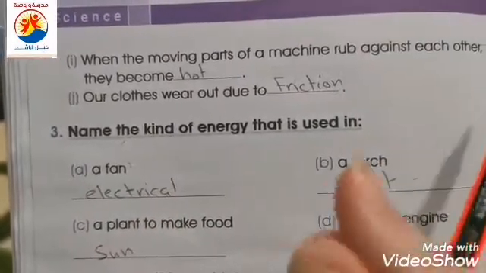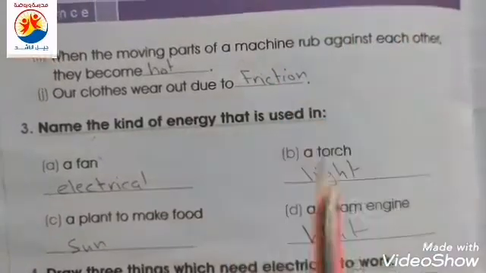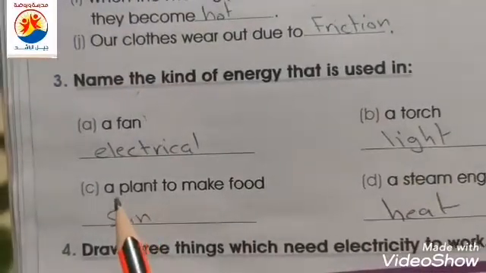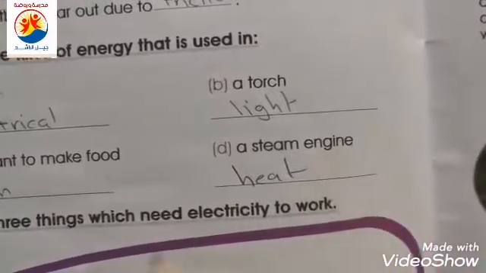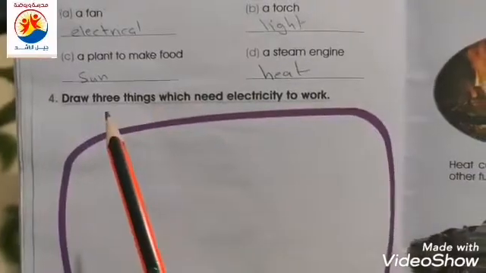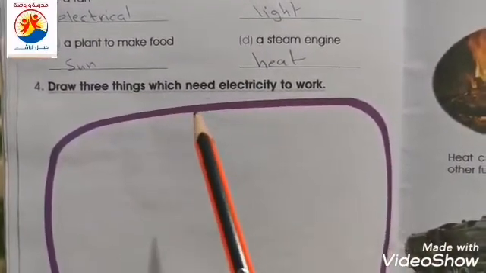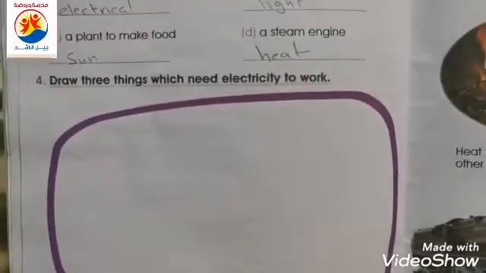A torch uses light energy. A plant makes food with sun energy. A steam engine, which energy? Heat energy. And the last question I want you to do by yourselves. Draw 3 things which need electricity to work.